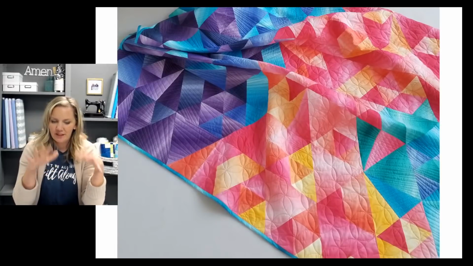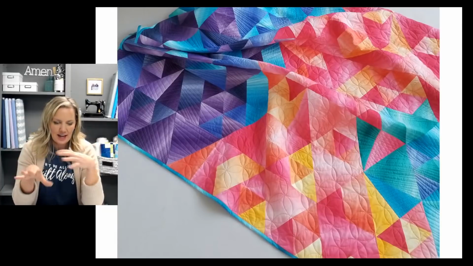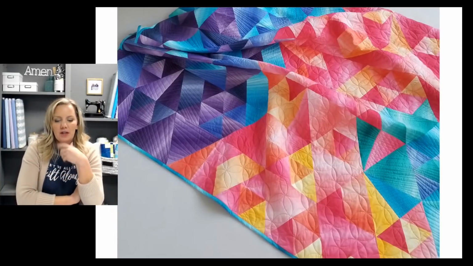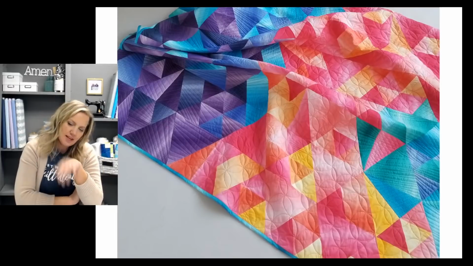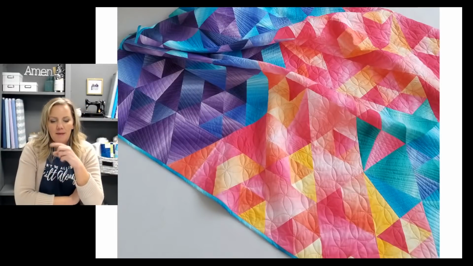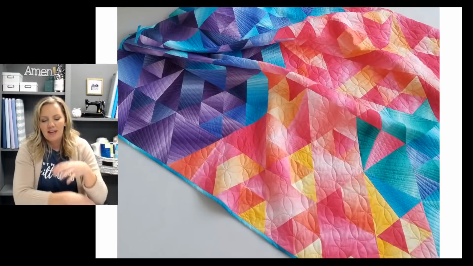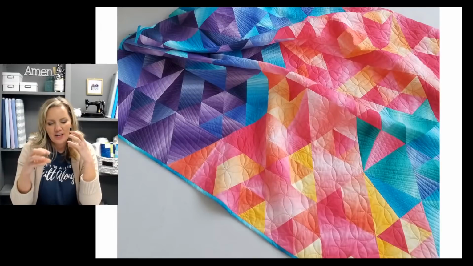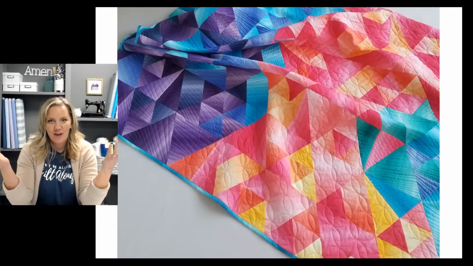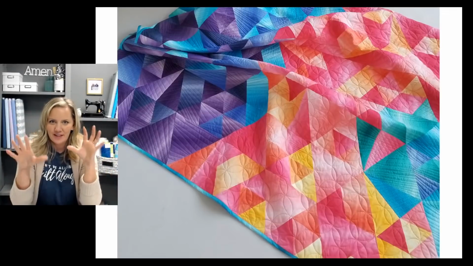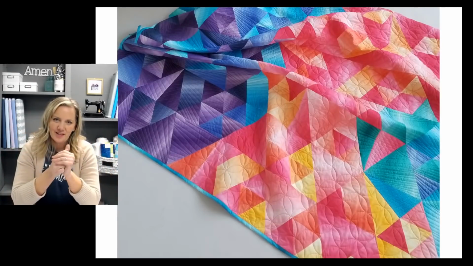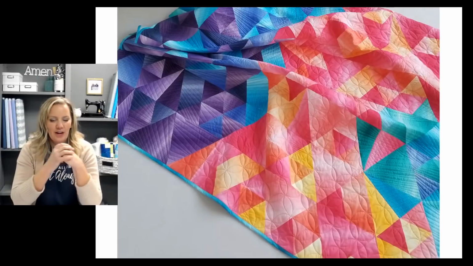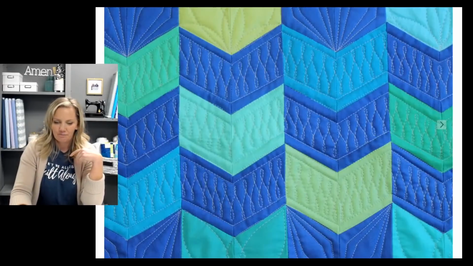So picking two designs that contrast to highlight different areas. If I looked at this quilt and I thought, ooh, the yellow is my absolute favorite, everything else is fine, but yellow is my favorite, maybe I would have done one design over everything except a different design in the yellow, if that makes sense. So contrast or a difference is what's going to draw our attention. Our brains are attracted to novelty. Anytime there's something unexpected, something different, we tend to notice it. So using that to our advantage is a great way to highlight areas of our quilt.